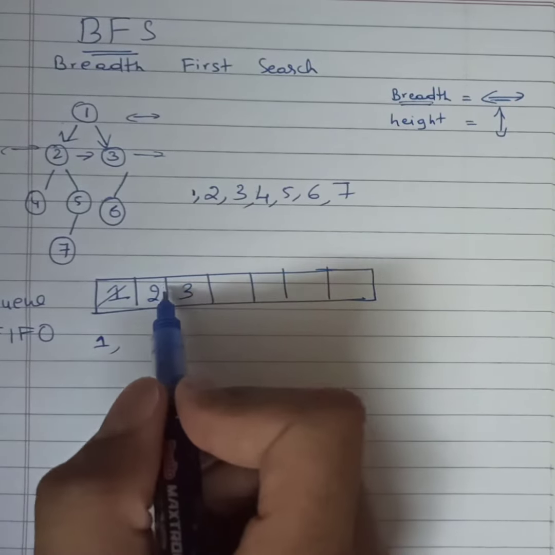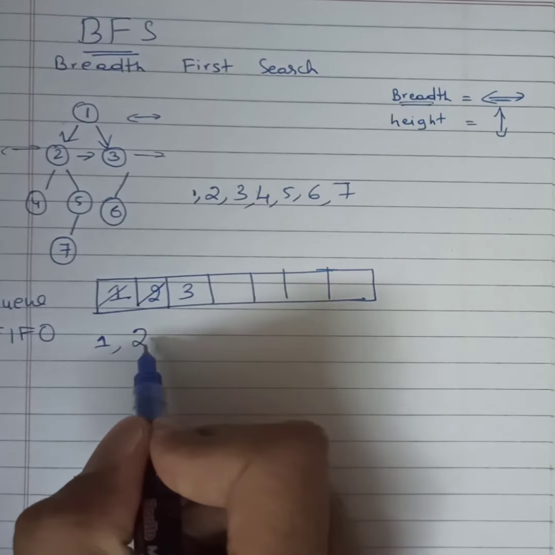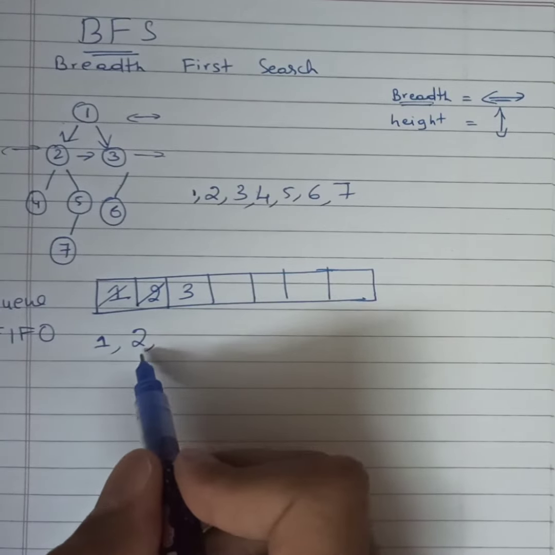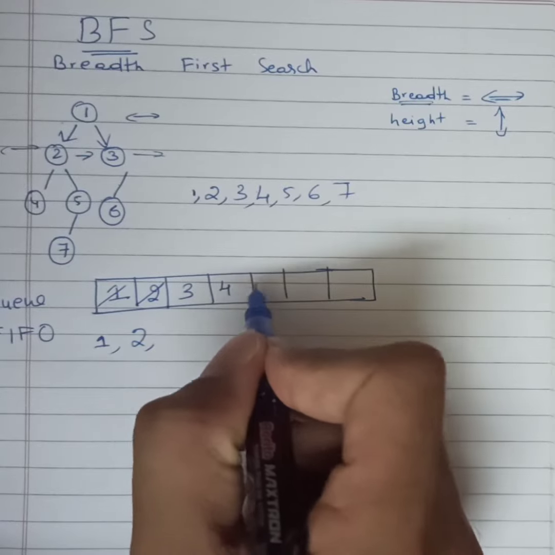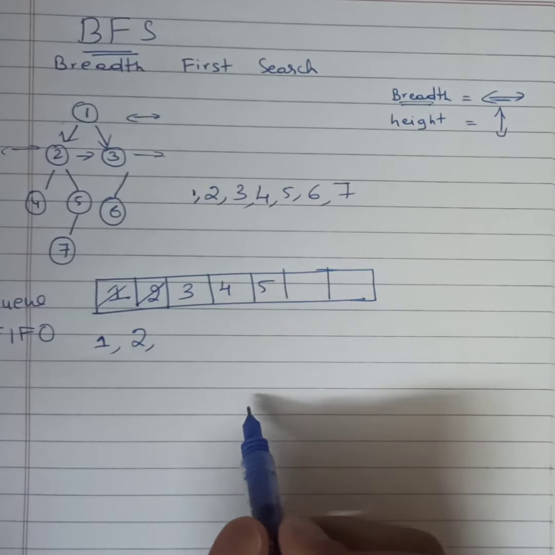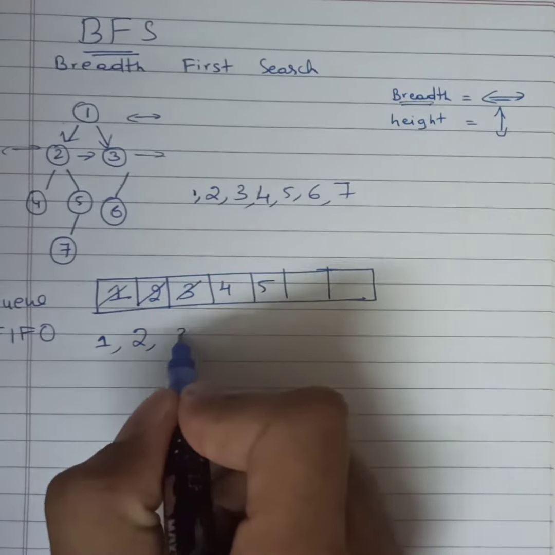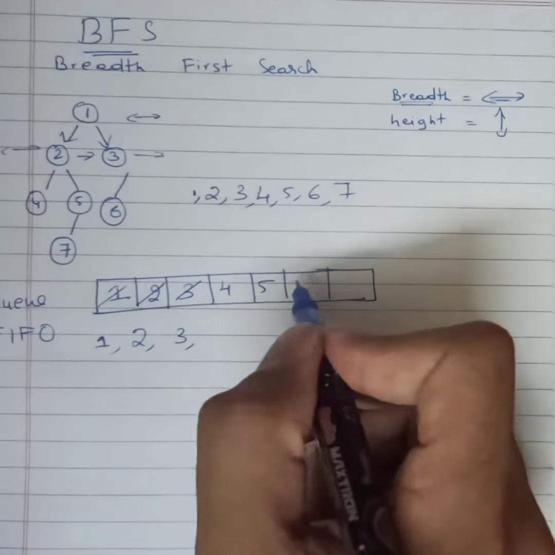Now what we do, we pop 2 from the queue and now we put 2's adjacent into the queue. 2's adjacents are 4 and 5. Now what we do, we pop 3 from the queue and put its adjacent into the queue, that is 6.